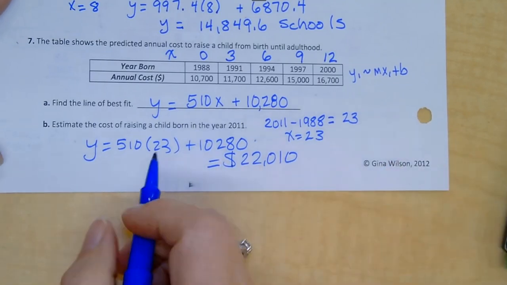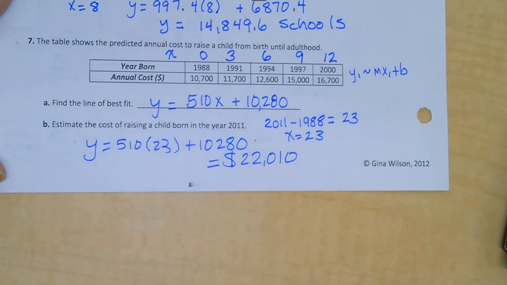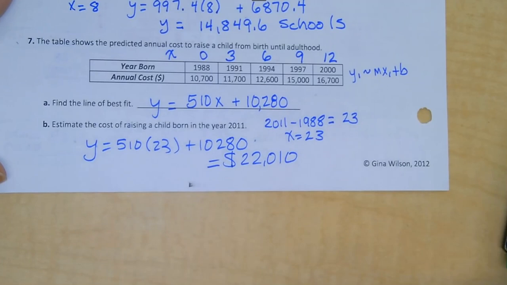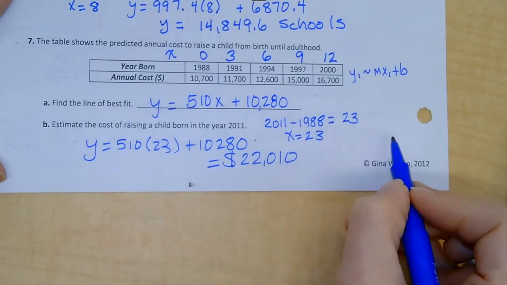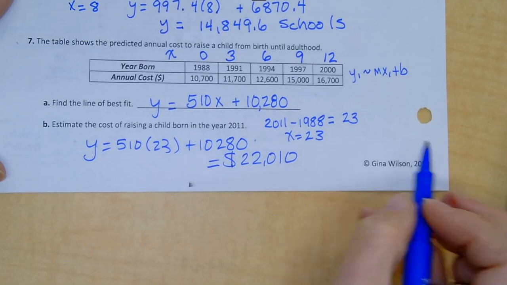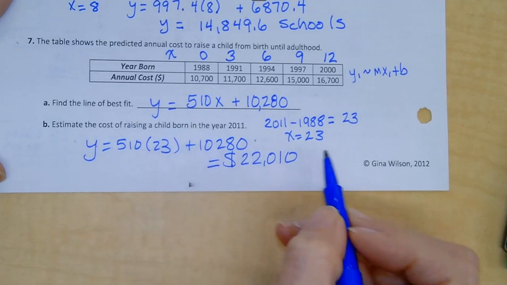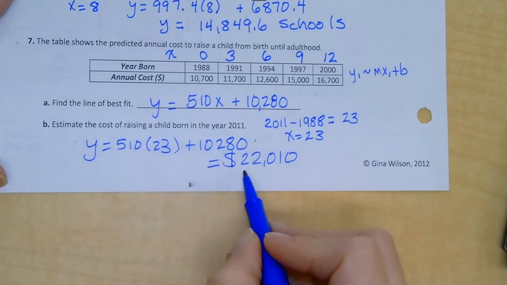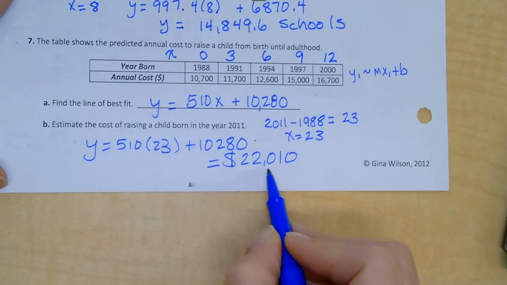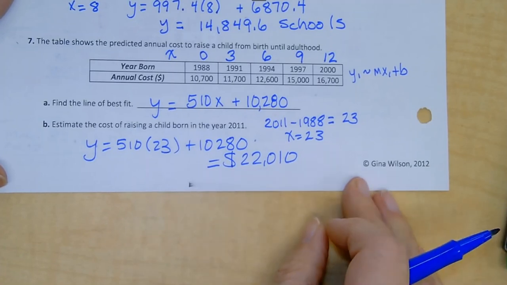All right, so we want to estimate the cost of raising a child born in the year 2011. I had to figure out how far away in time is 2011 from 1988. So I subtracted 2011 minus 1988, and I got 23. My x value is 23. And I just plugged that in. Did a calculator, and I found that in the year 2011, we thought that it would cost $22,10 per year to raise a child. And of course, we are now in 2022, so you can imagine it probably costs even more.